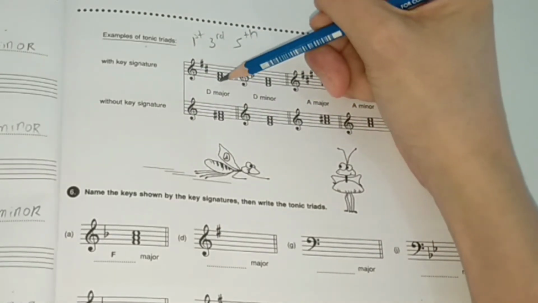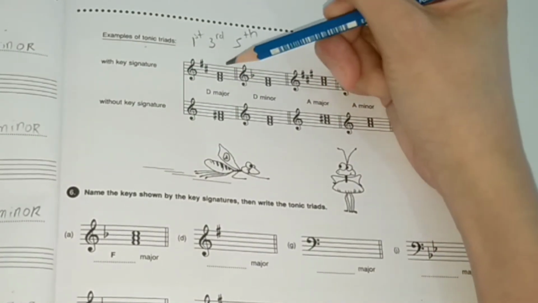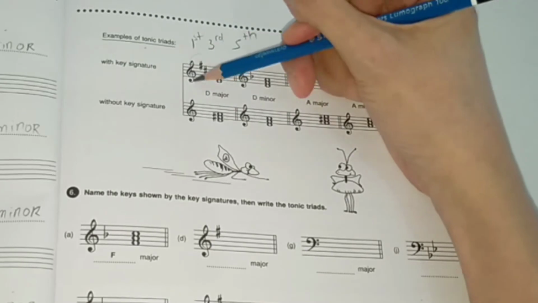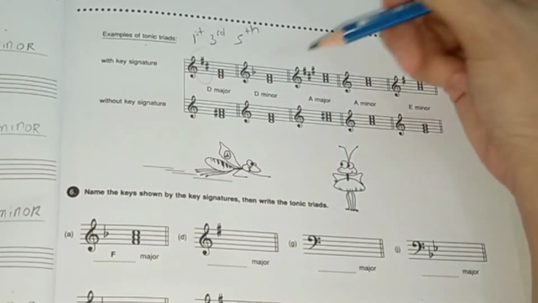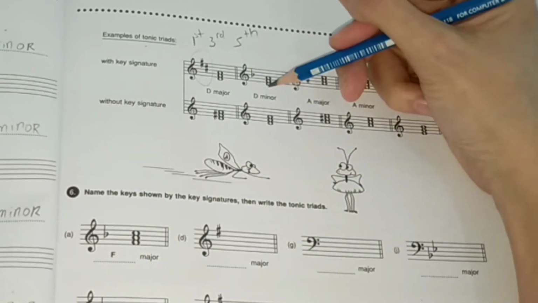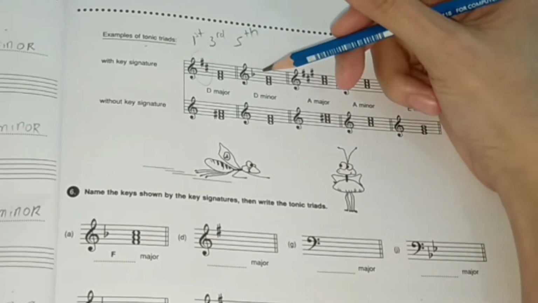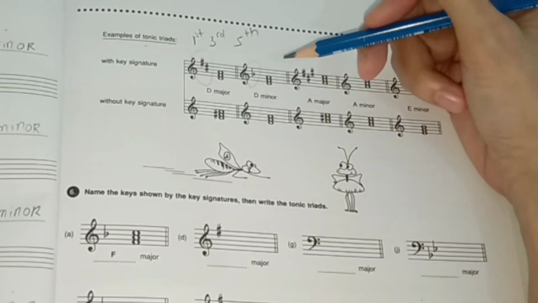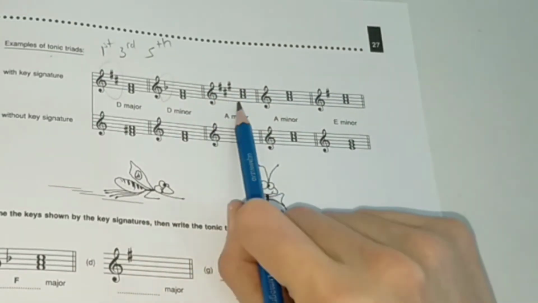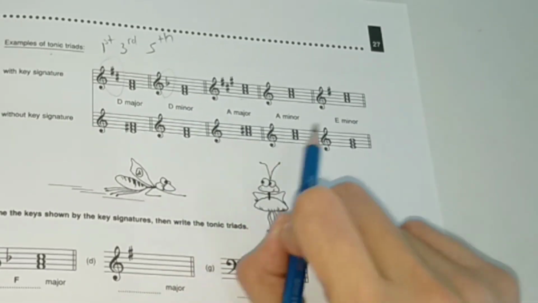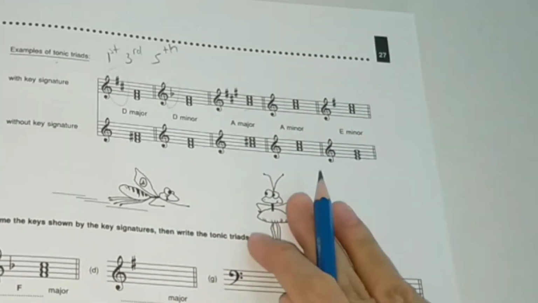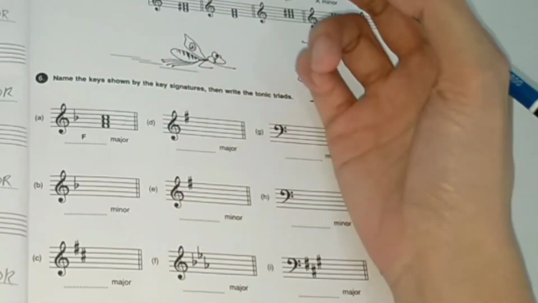D major, first note is D, third note is F, fifth note is A. D, F sharp, A, because you have F sharp in D major. Same goes for minor. It's just the same note D, F, A, and the rules of the key signature is there. So this is actually very easy. All the examples are here. First, third, fifth note. Let's just move to the exercise.